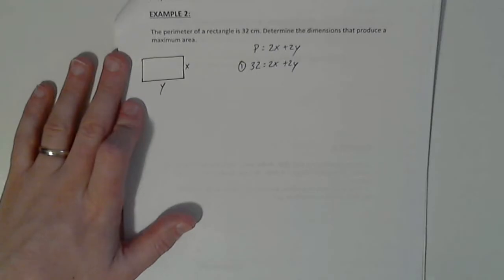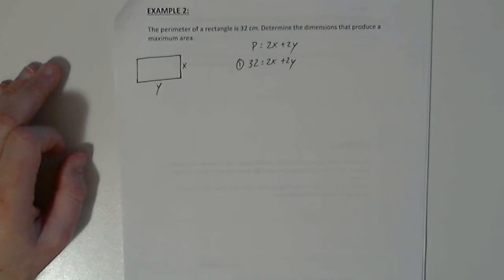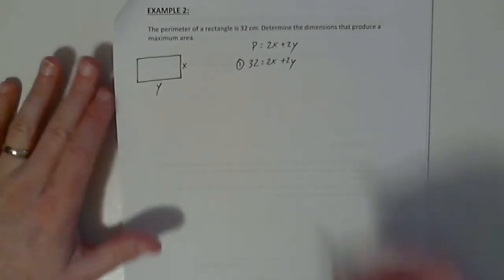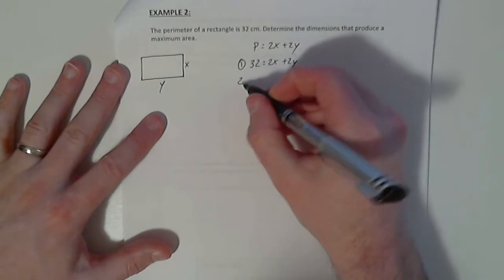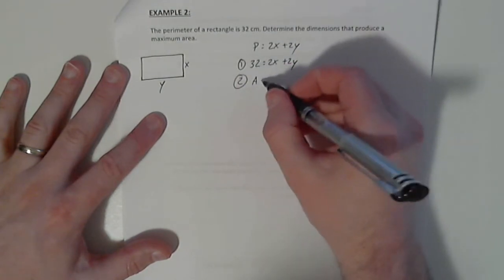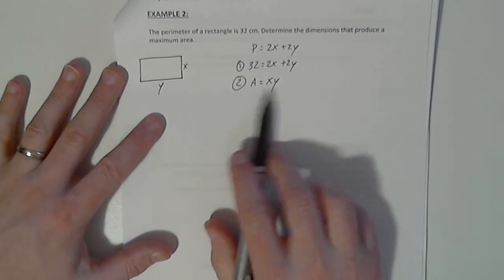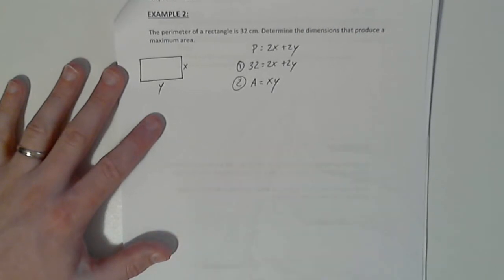That's equation number 1. Equation number 2, you want the maximum area. You want the area to be a max. So number 2, the area is equal to x times y. This is just like the last question, right? So what we did in the last question comes up when we're talking about perimeter versus area.